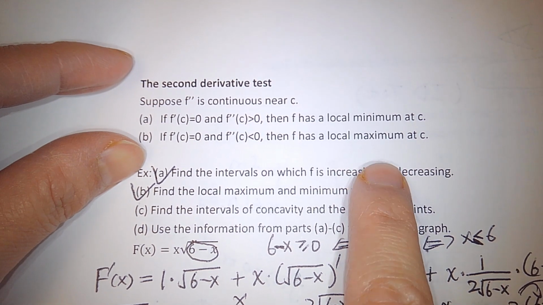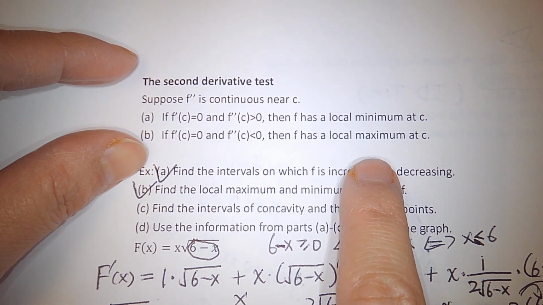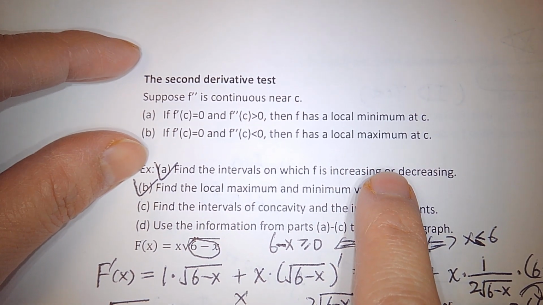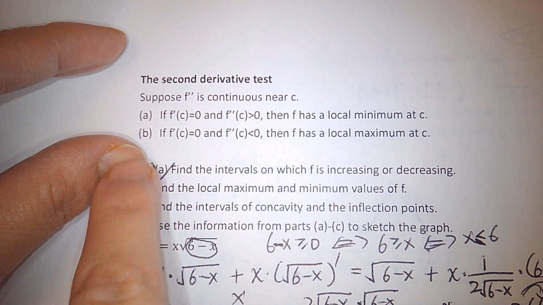We want to read this test. Who has not read for us today? Dave?